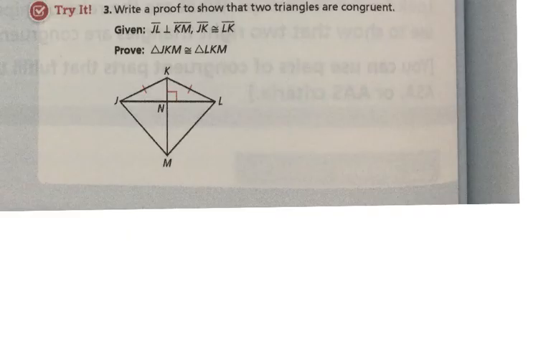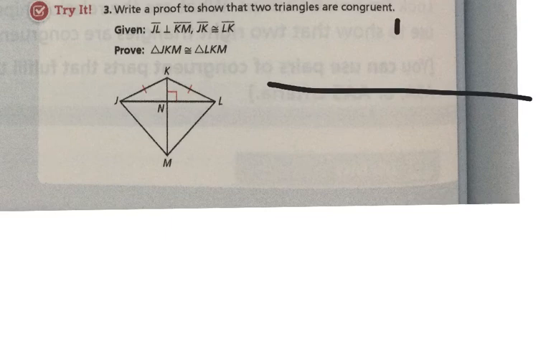Okay, so again, I'm having to do a proof to prove that two triangles are congruent. So let's think about here what we're going to have in the end. They want to prove triangle JKM, which is here. We want to prove that it's congruent to triangle LKM, which is here. So we're proving those two larger triangles congruent. That needs to be my last statement. So again, it's always good to know what the end goal is.